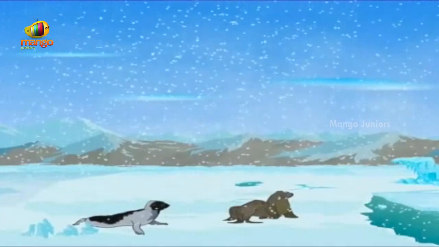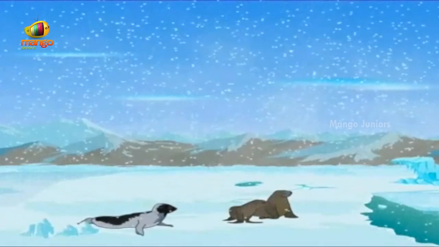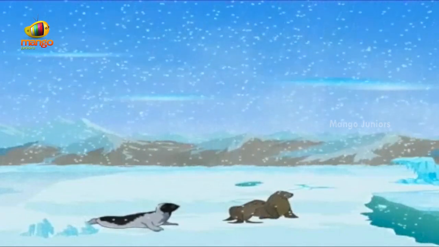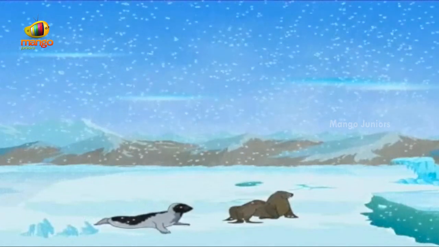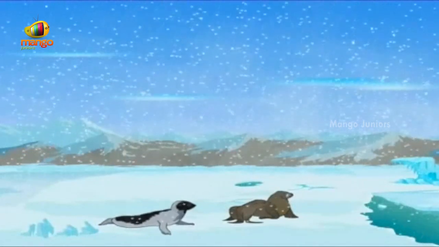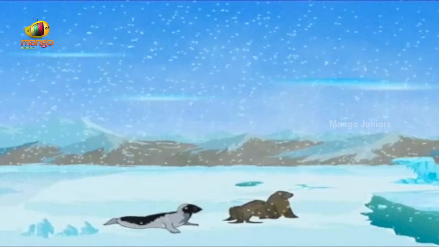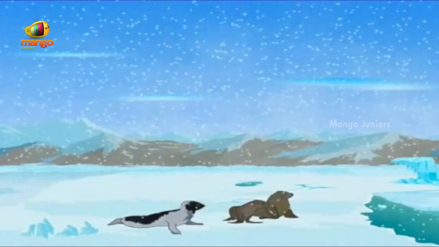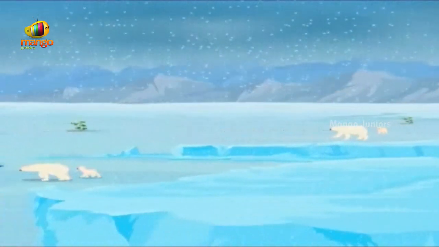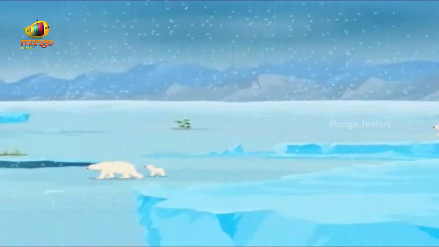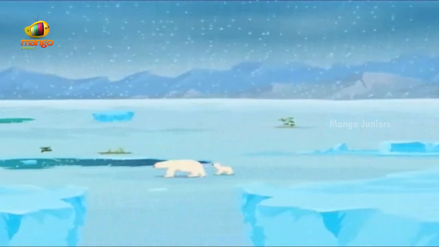Not all animals can survive the freezing cold of the polar region. All the creatures that live here have evolved special characteristics or have very well adapted to the chilly surroundings in order to survive. Even then, the animals of this region have to face a great many challenges to keep themselves alive.